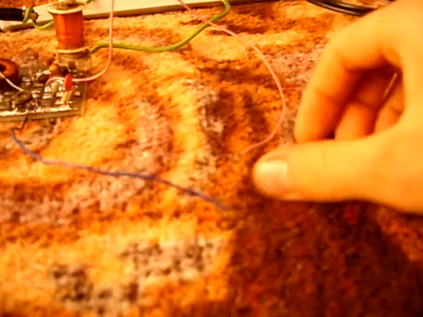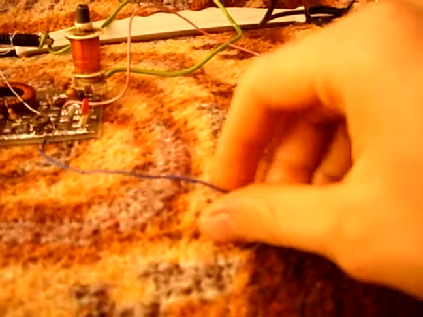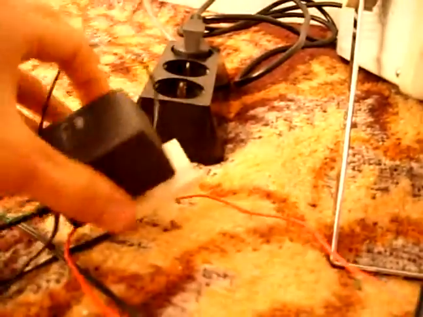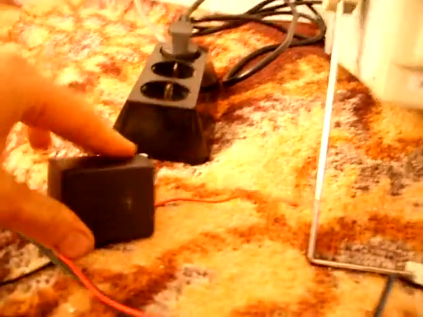And this is two wires, my output of the oscillator. This is the output, and the blue one is the ground. And it's this 9-volt adapter supplied circuit.